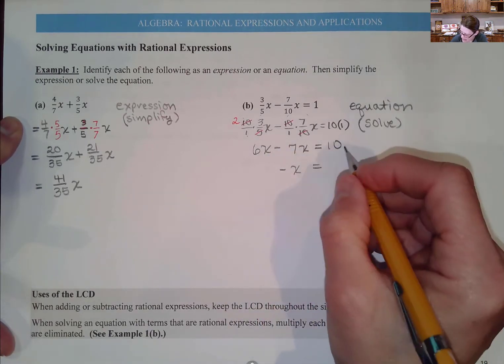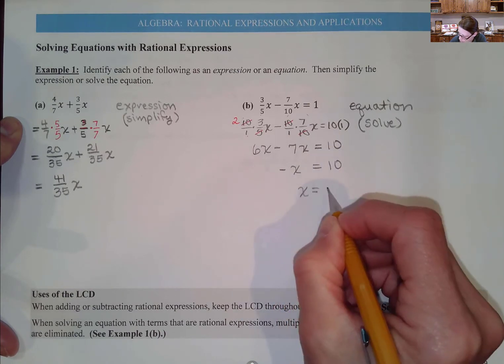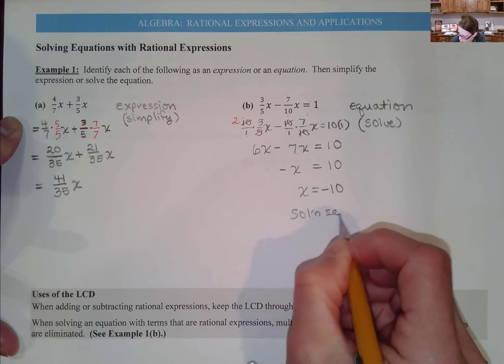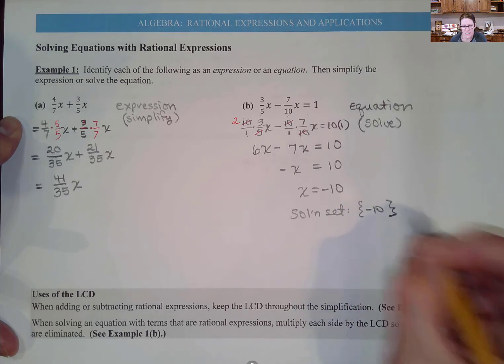6 minus 7 is -1, x equals 10. Multiply each side by -1 to obtain x equals -10. So we would say that the solution set to this equation is the number -10.